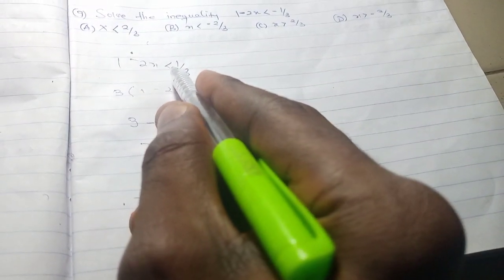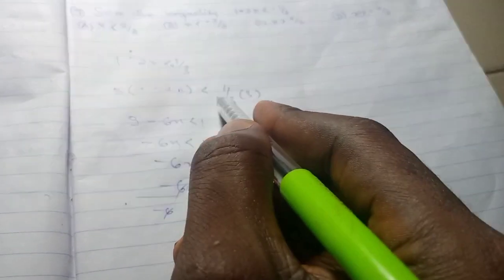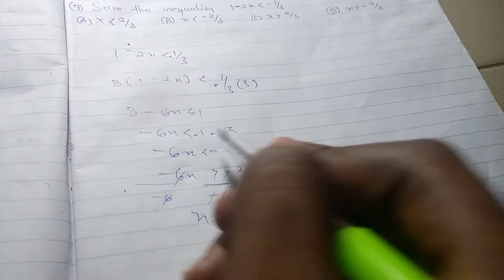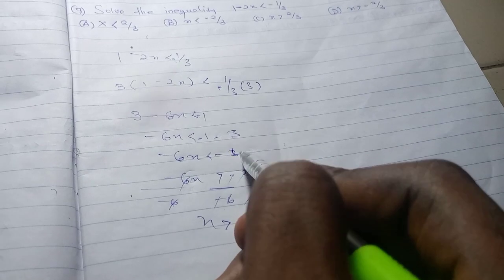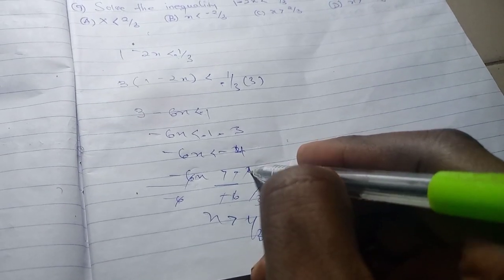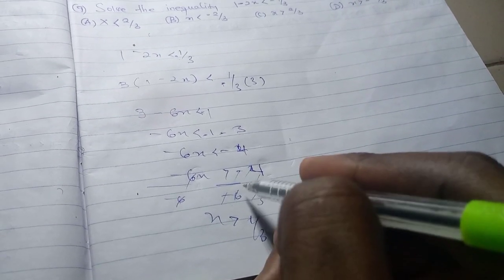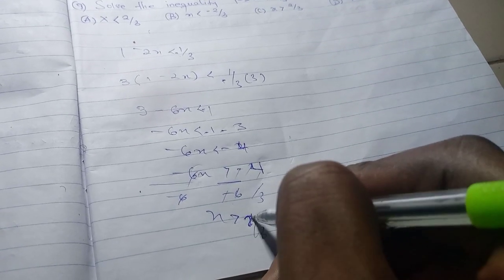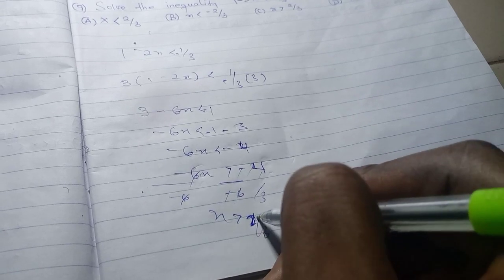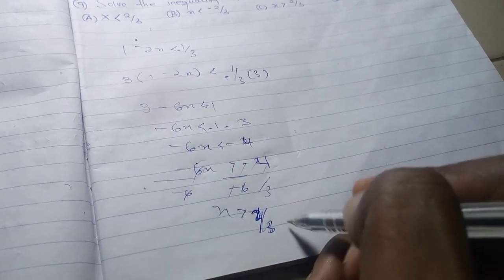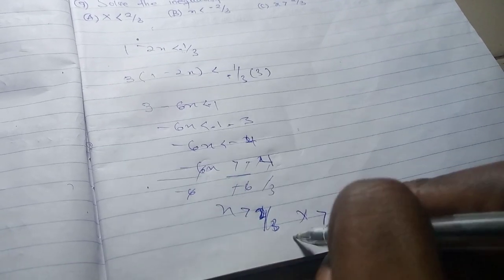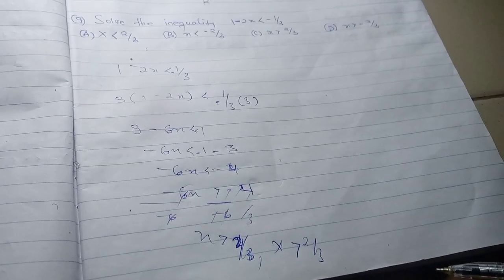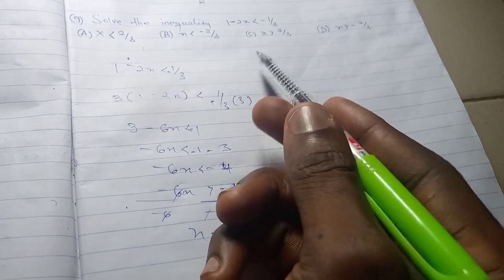In mathematics, you have to be careful to avoid mistakes at all costs. So this is negative 4. So this gives us 2 over 3. So x is greater than 2 over 3. So option C is correct, as you can see.